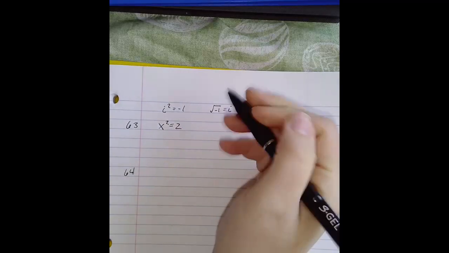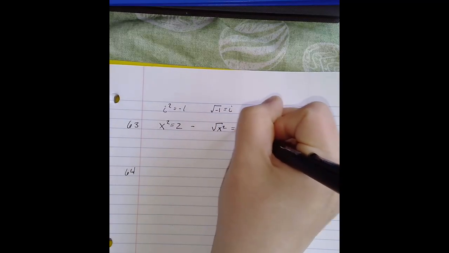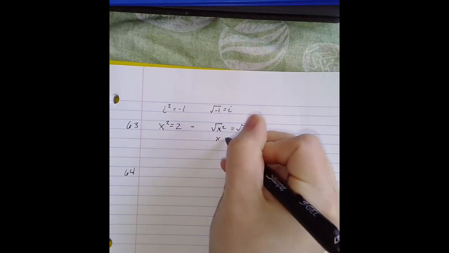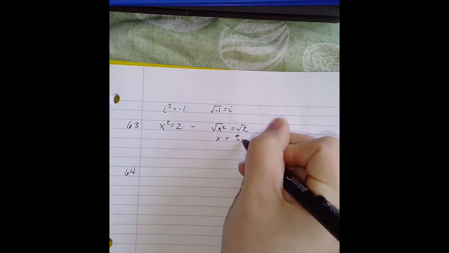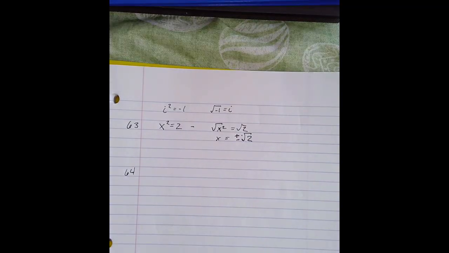So solving x squared equals 2, I would have to square root both sides. So the square root of x squared and the square root of 2 would give me x equals positive or negative square root of 2. We have to remember that there's going to be two solutions to every single one of these problems. So that's what they're just getting at in 63.